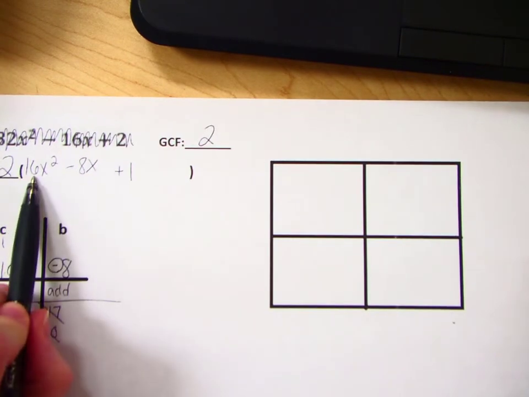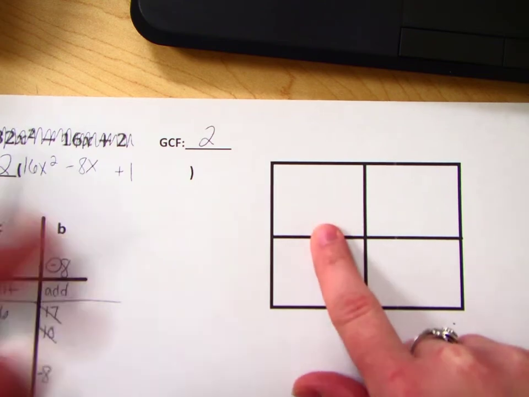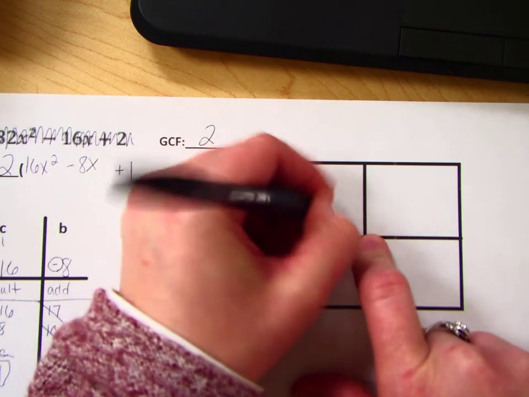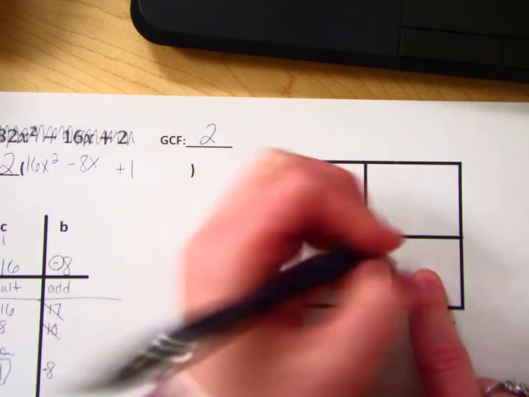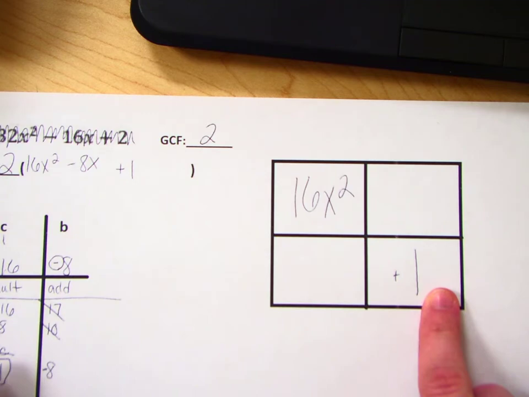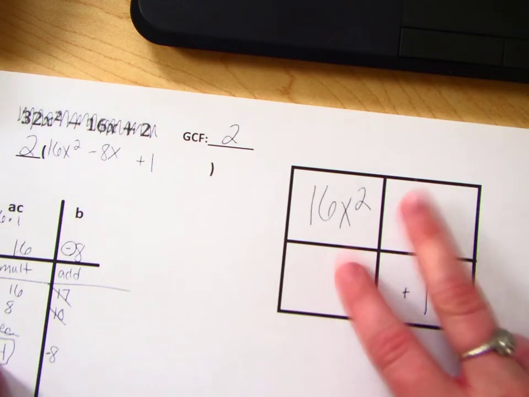So we have this 16x squared, that goes in this. So where my pen is, this 16x squared always goes in this top box. And then this plus 1, the back number, always goes in this bottom box. And then these two are our magic numbers. Our magic numbers go catty corner here and here.